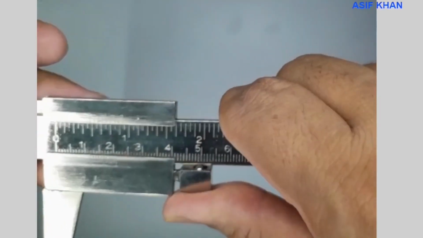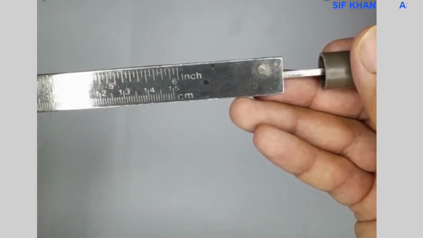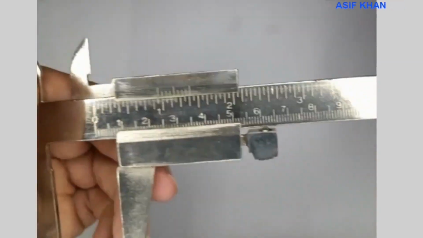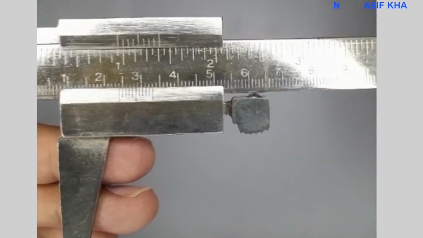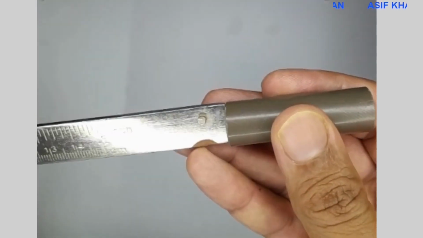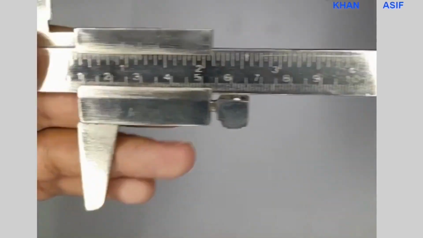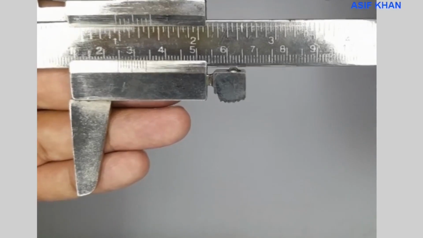Now we go for the depth. For finding the depth, I just place the pipe and then I close the two jaws until the pipe comes in contact with the main scale. Now we take the readings for this depth. The main scale reading is 2.4 and the vernier coinciding division is 1. Okay, now I reverse the pipe and then I find out the depth one more time. So for this, we take the readings. The main scale reading is 2.4 and the vernier coinciding division is 6.